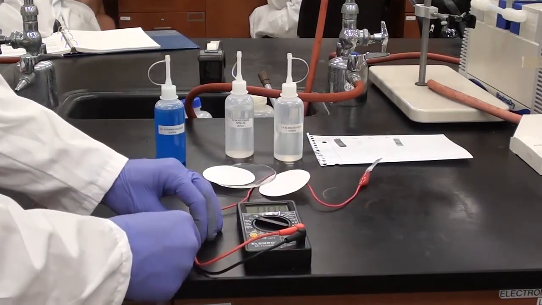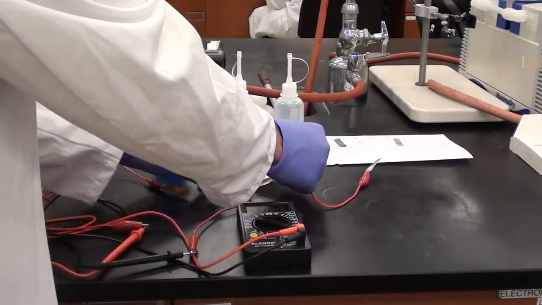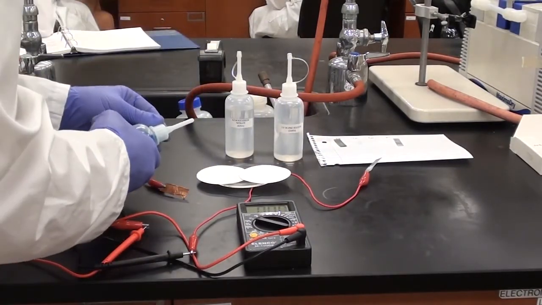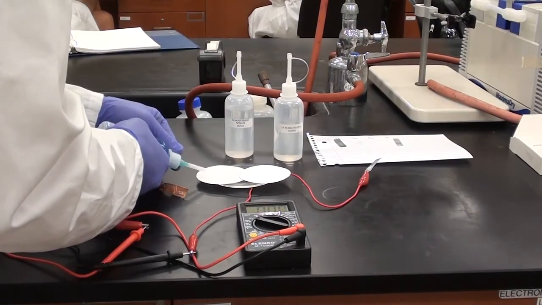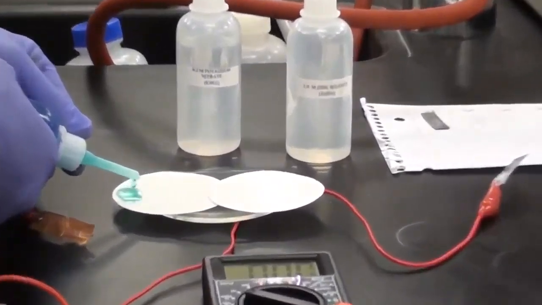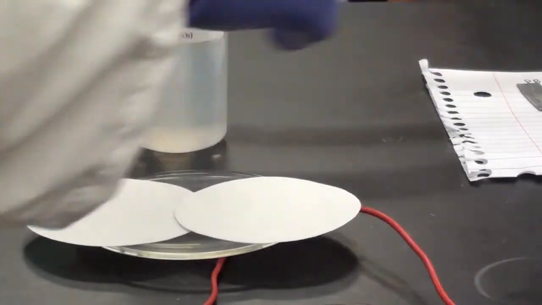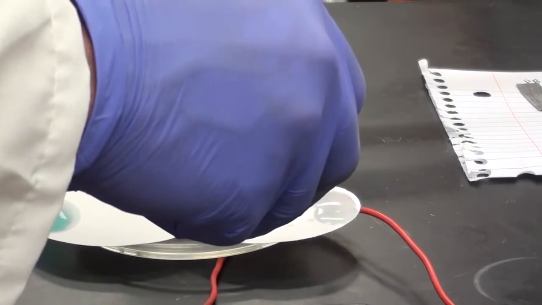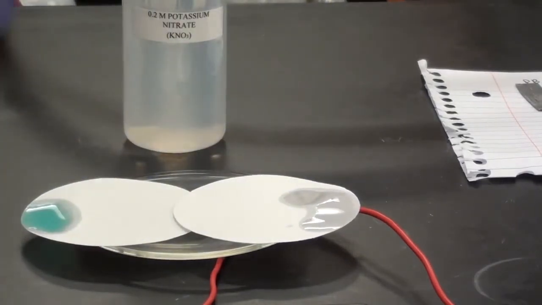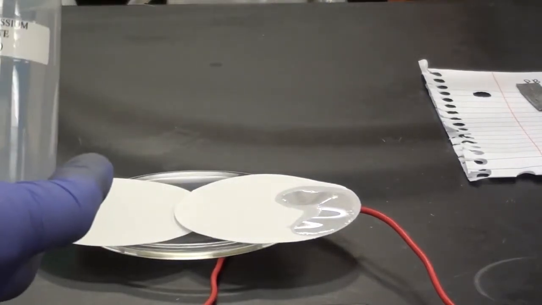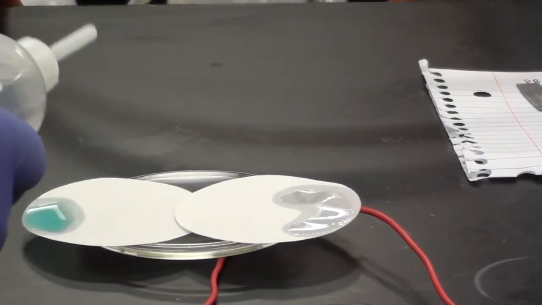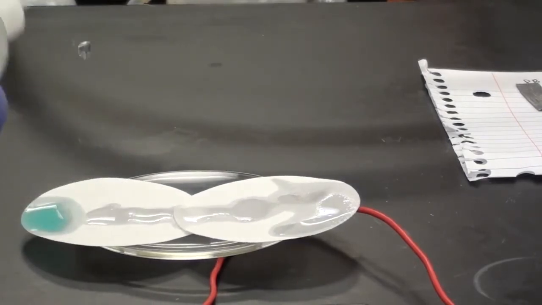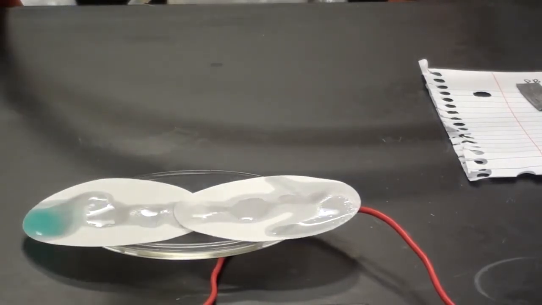Let's go ahead and put the solutions on. Now you'll notice what Sam's done here, he's got 2 bits of filter paper and he's put them onto a watch glass. And I think that's better than putting them on the bench. So at the moment he's putting 1.0 molar copper nitrate on one side and then 1.0 molar zinc nitrate on the other side. And now he's putting potassium nitrate, joining both of those solutions together.